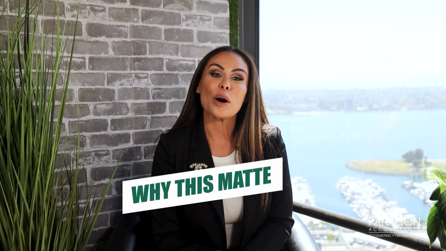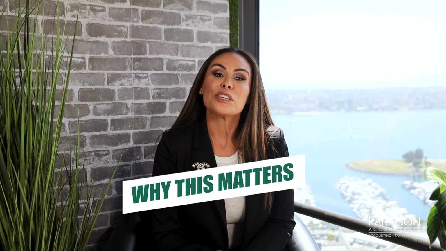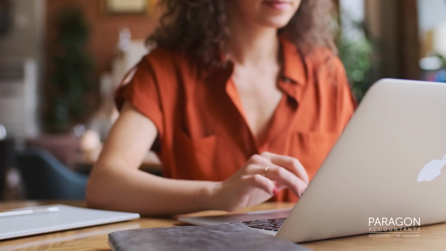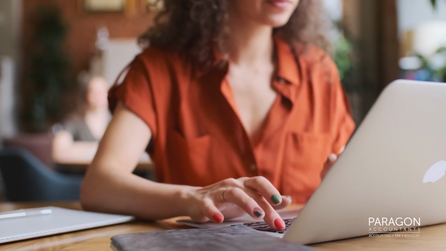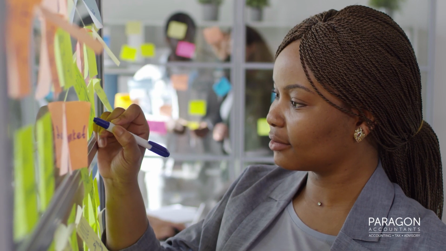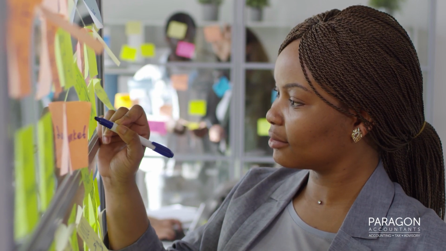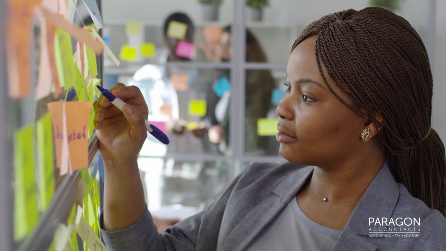Before we get in depth on each of these statements, let's talk about why this matters. First off, you go into business to make money, so you want to know where your money is and where it's going. Once you learn how to read a financial statement, you can look at it and get a pretty solid understanding of the comings and goings of money in your business.